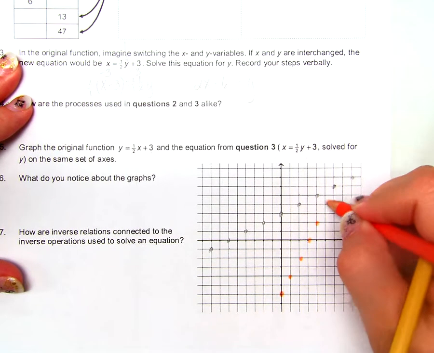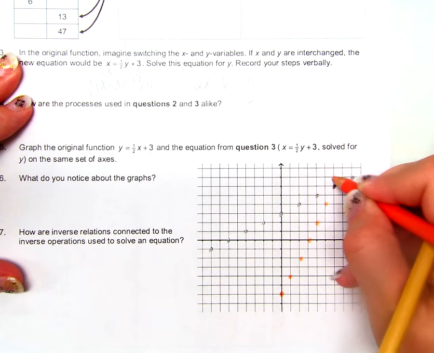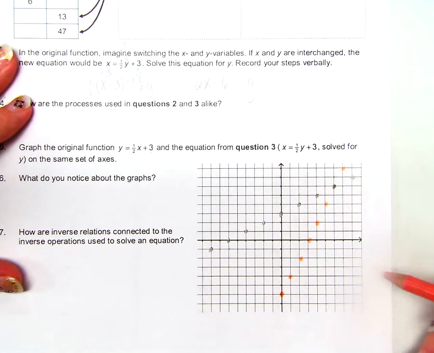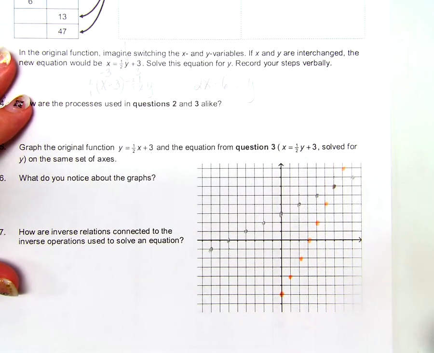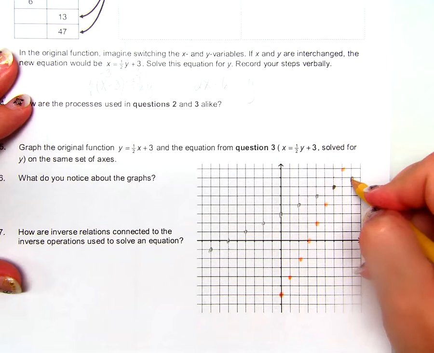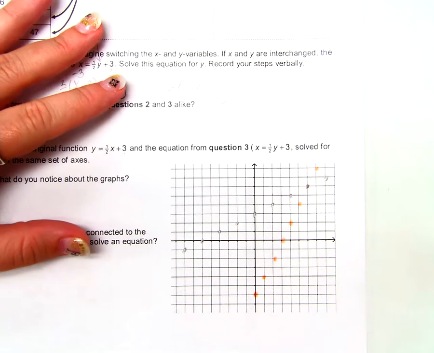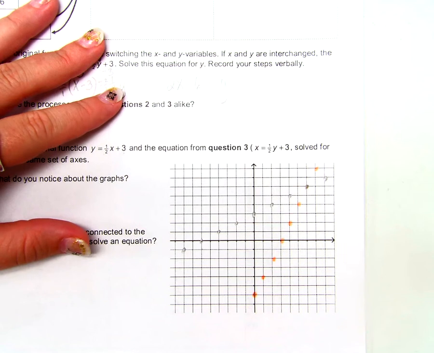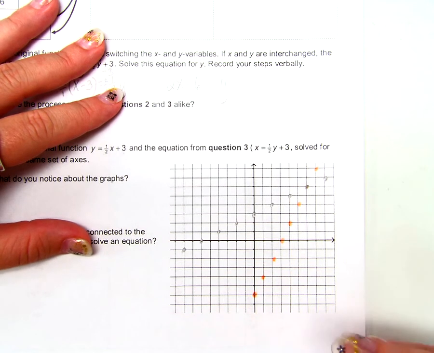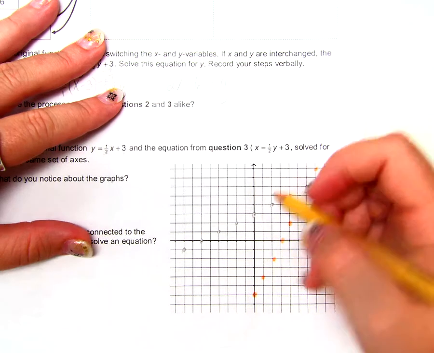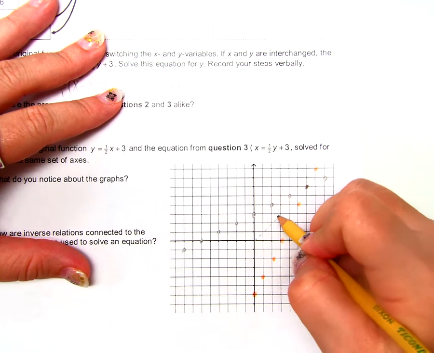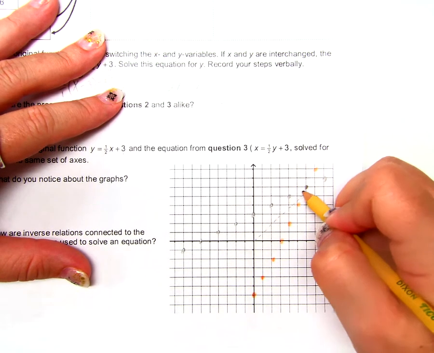Where should my graphs cross? Physically, where should they cross? I'm not asking for a specific location this time, but for a general location for any graph and its inverse. On the line y equals x.